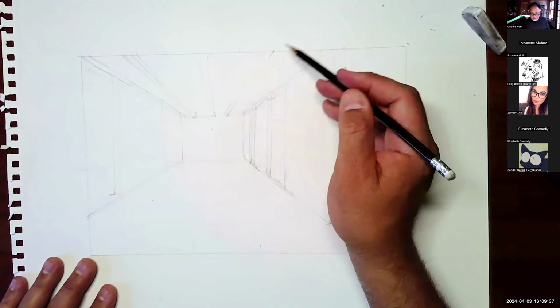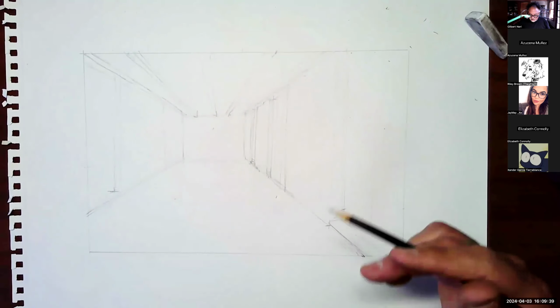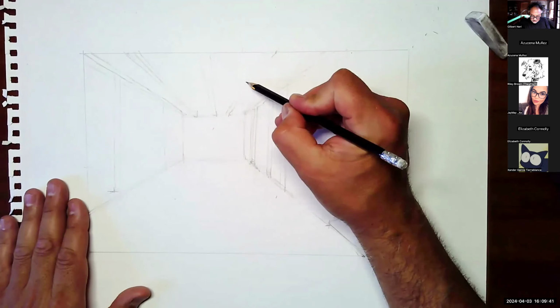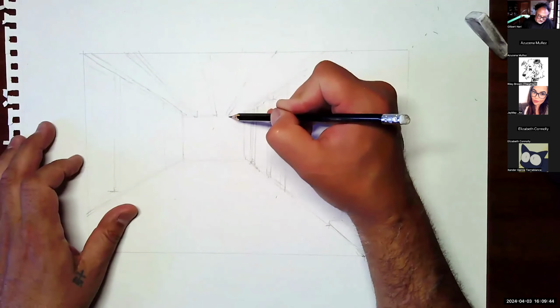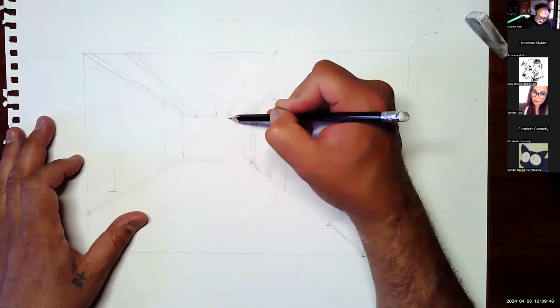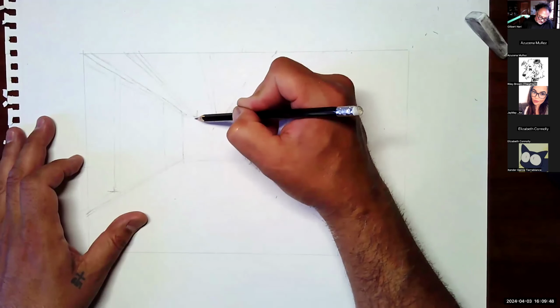So notice how I'm using lines that are somewhat provisional. I'm not dedicating myself to it because I'm still in the phase right now of just trying to get down the basics of the drawing.